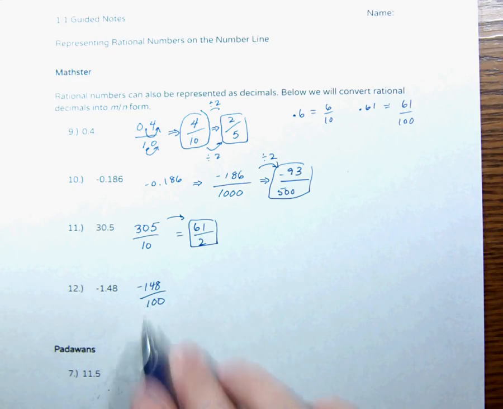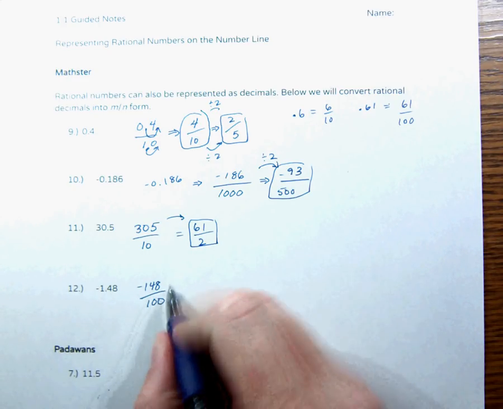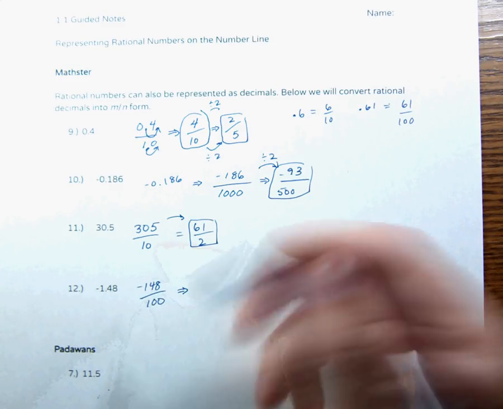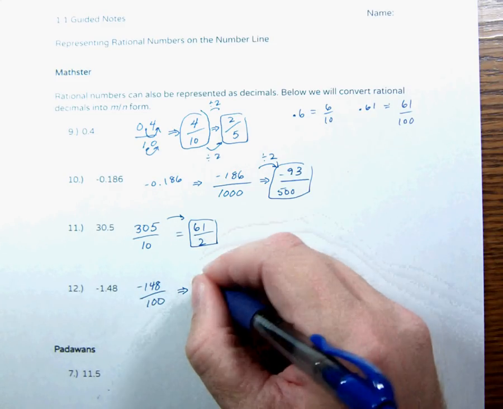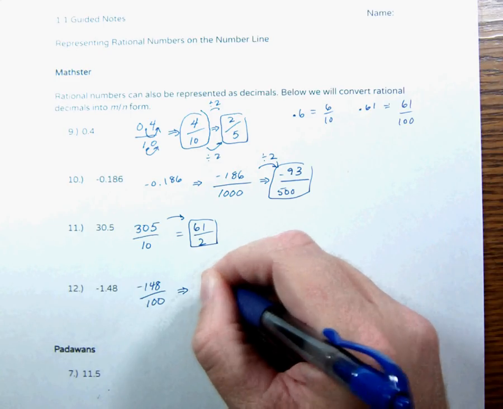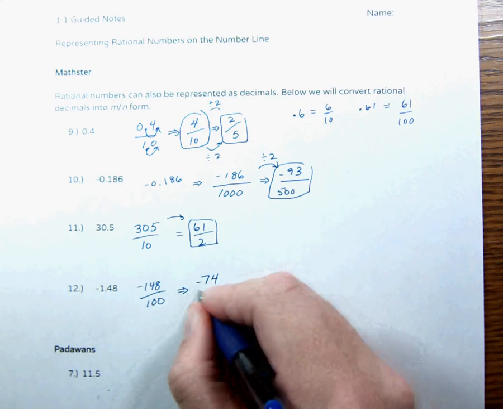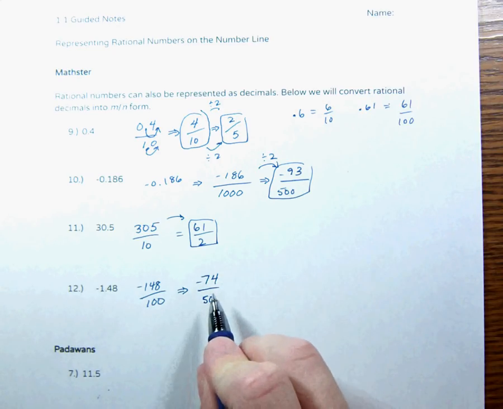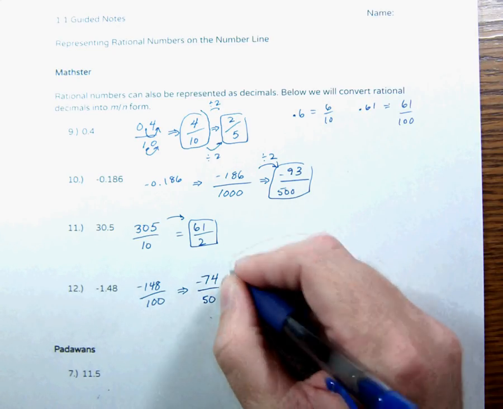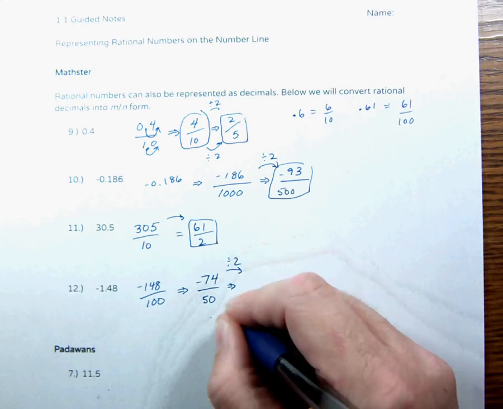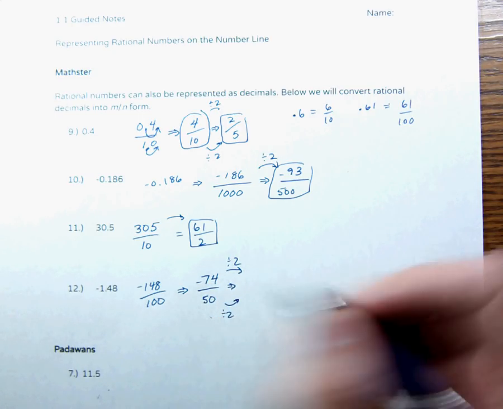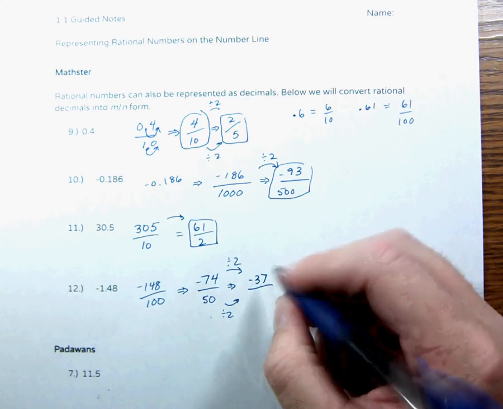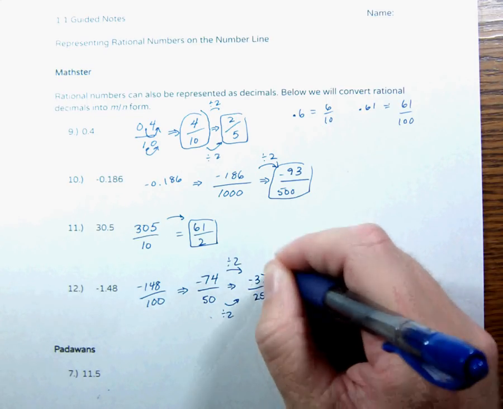And then this one right here, I can say, all right, so divide each of these numbers by 2. Negative 148 divided by 2 is 74. So this is negative 74. 100 divided by 2 is 50. I can still simplify that more. Divide by 2, divide by 2. Negative 74 divided by 2 is 37. Negative 37, and this is 25.